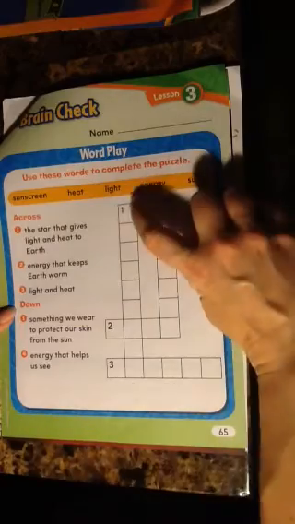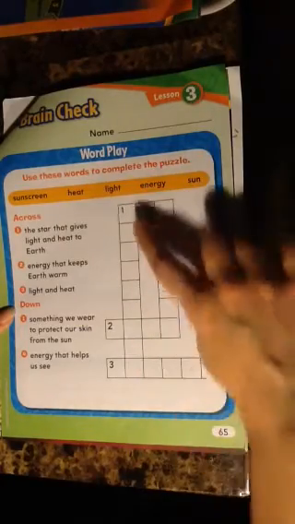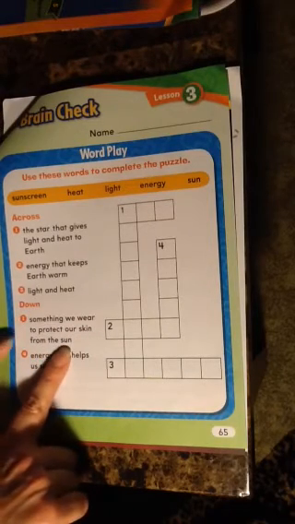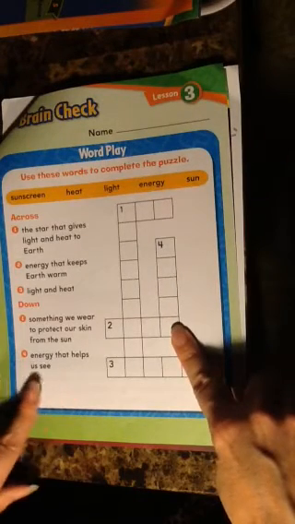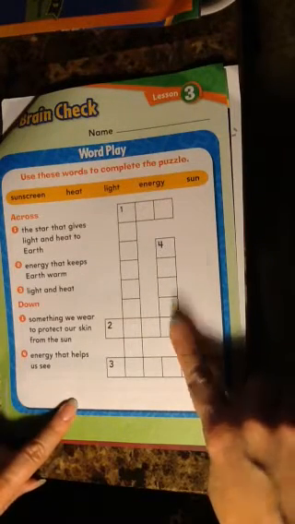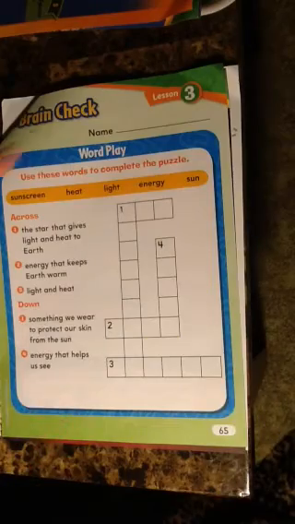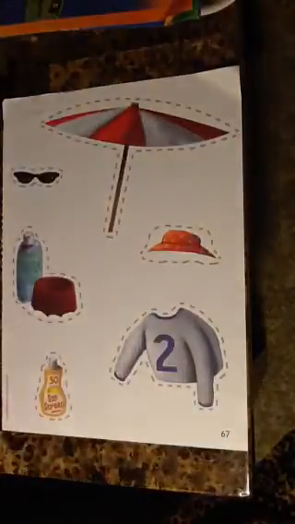Going down at number 1, the long word for something we wear to protect our skin from the sun. And number 4 going down here, energy that helps us see. Pause whenever you need to. Make sure you have your name on top. And flip to page 66 when you're ready for those directions.